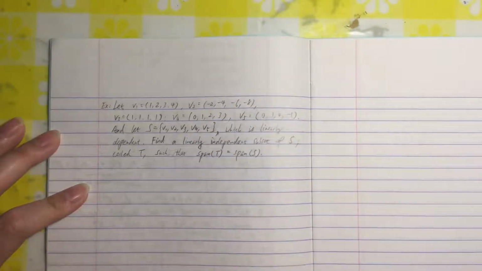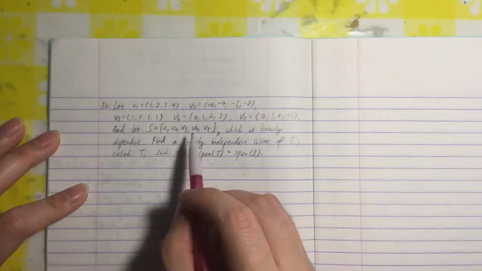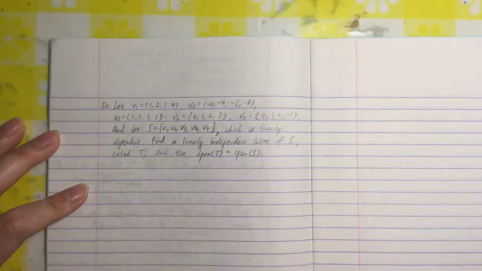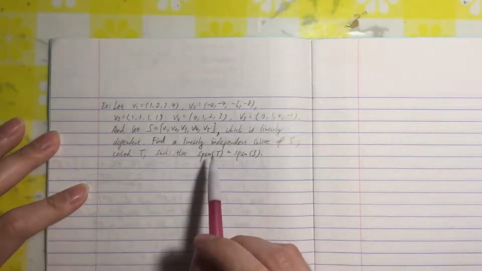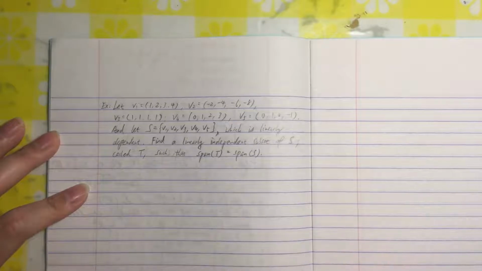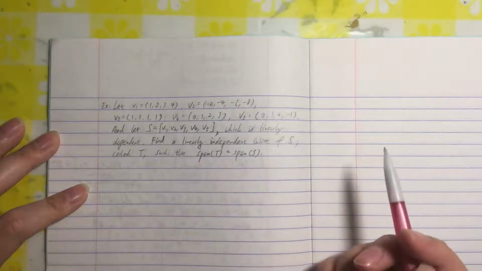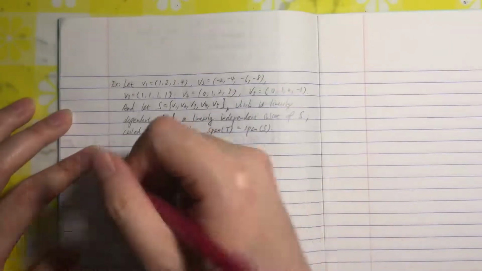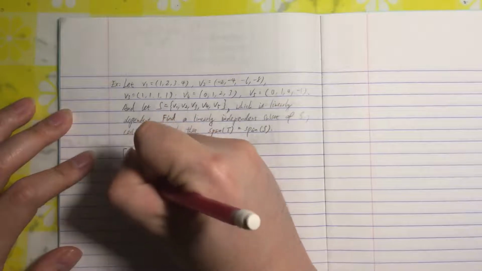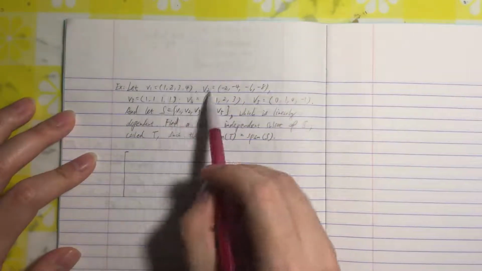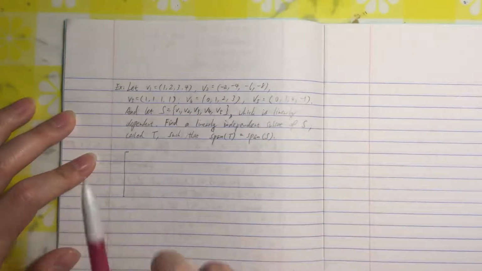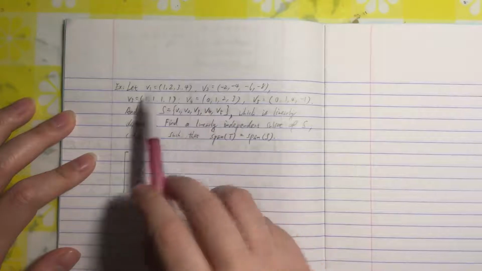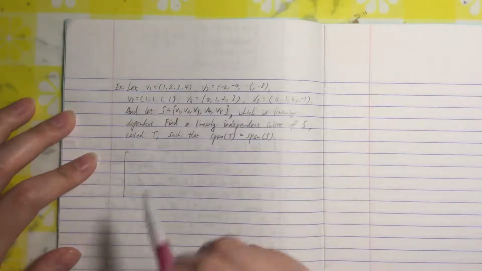Since S is linearly dependent, we try to remove some vectors from S to form a linearly independent subset, but the span of T is the same as the span of S. What vector should we remove from S to form a linearly independent subset? In order to decide what to remove, we treat these vectors v1, v2, v3, v4, v5 as column vectors.